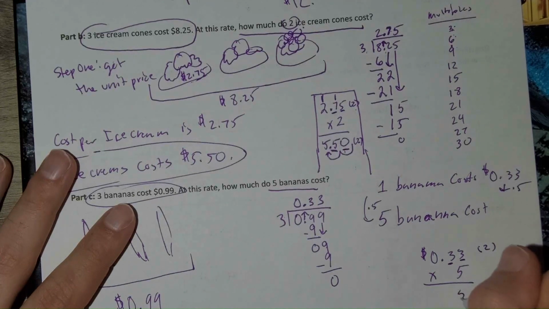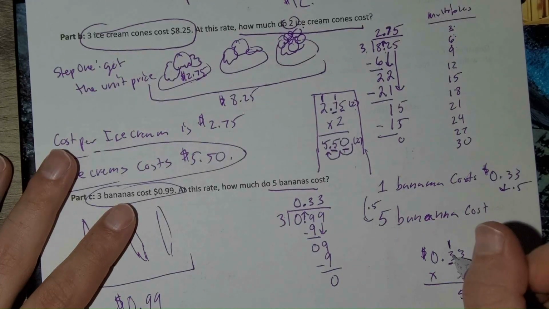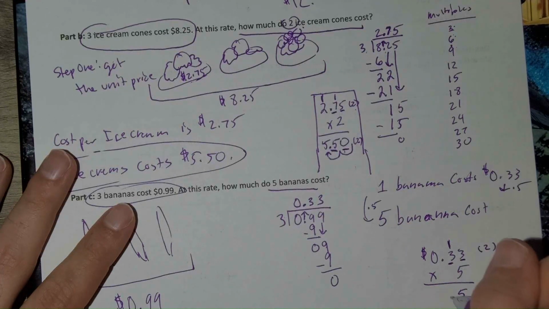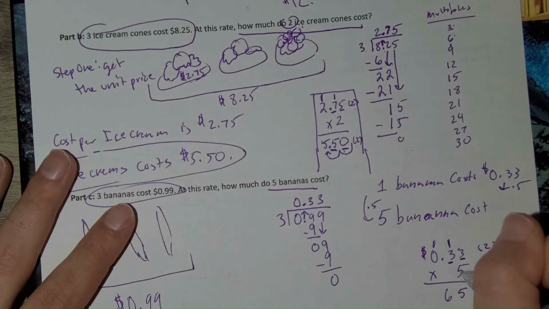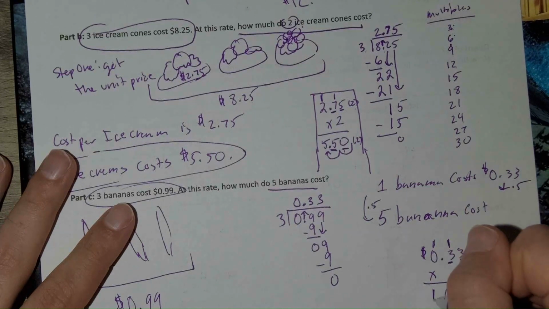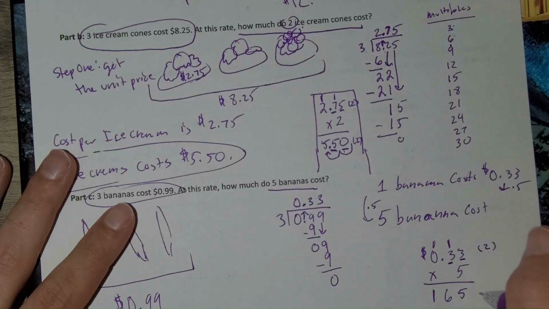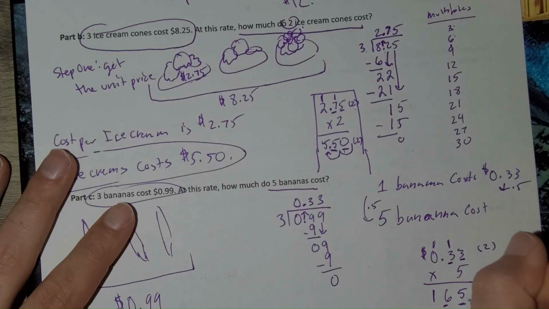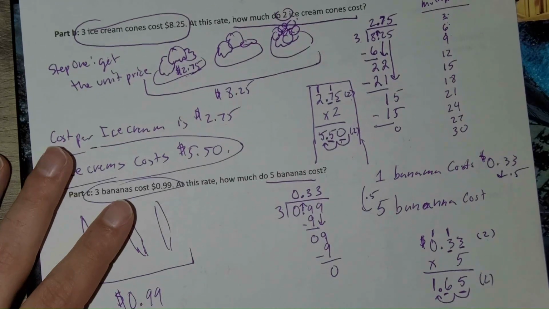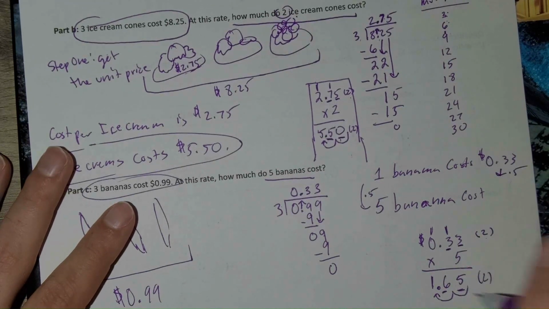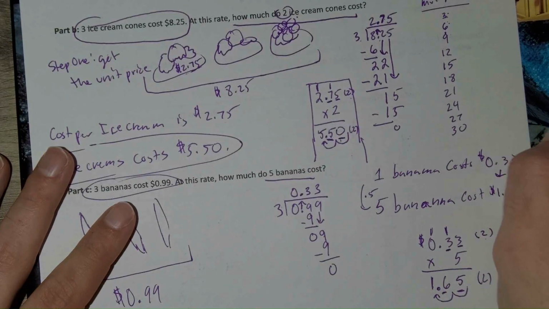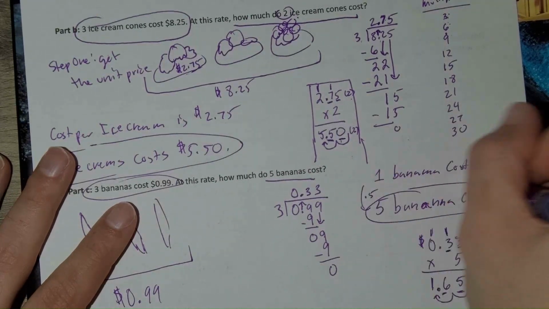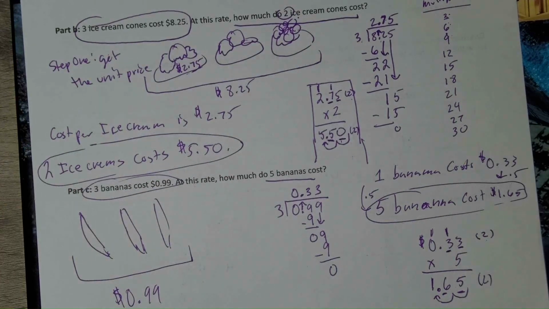5 times 3 is 15. Regroup our 1. 5 times 3 is 15. Plus 1 is 16. Regroup our 1. 5 times 0 is 0. Plus 1 is 1. Now, this is why we keep track of our decimals. It doesn't make sense for 5 bananas to cost $165. And so I have to add back my 2 decimal places. So we go 1, 2. And so this means that 5 bananas cost $1.65. And that was our answer for 5.